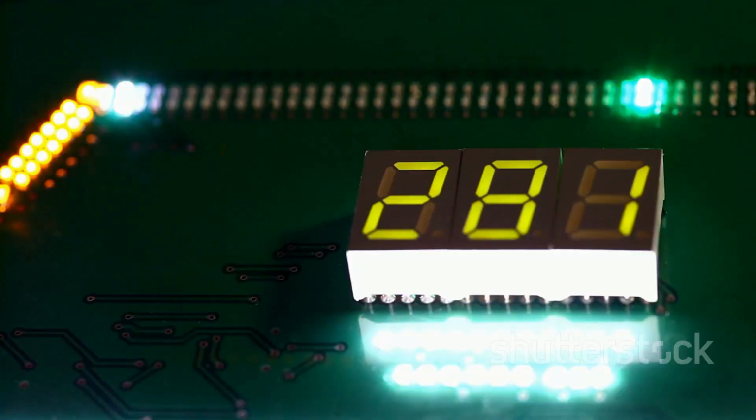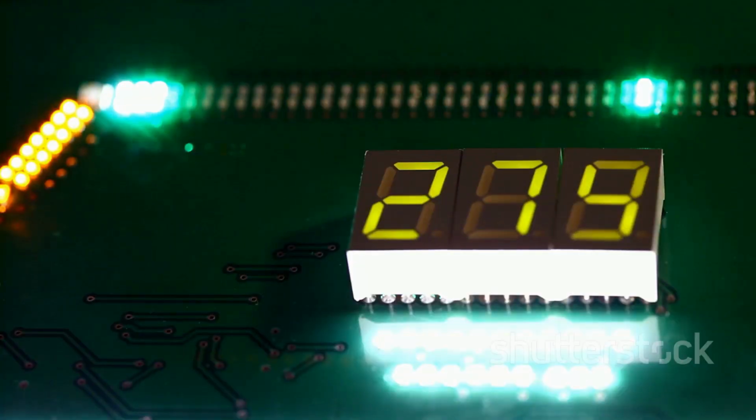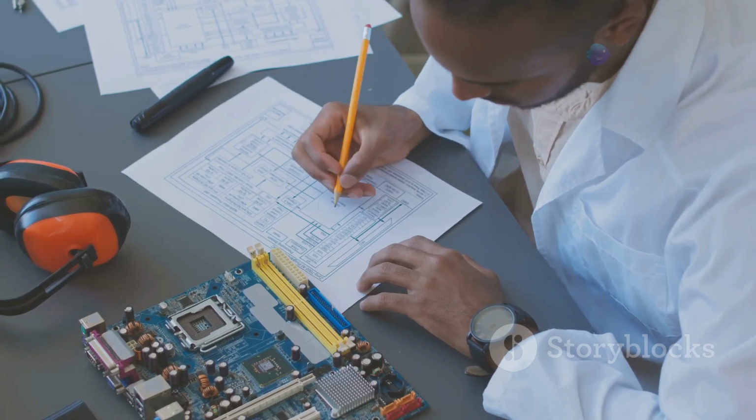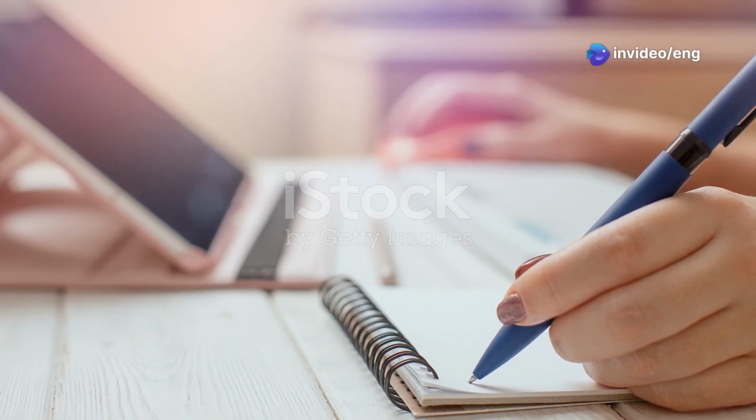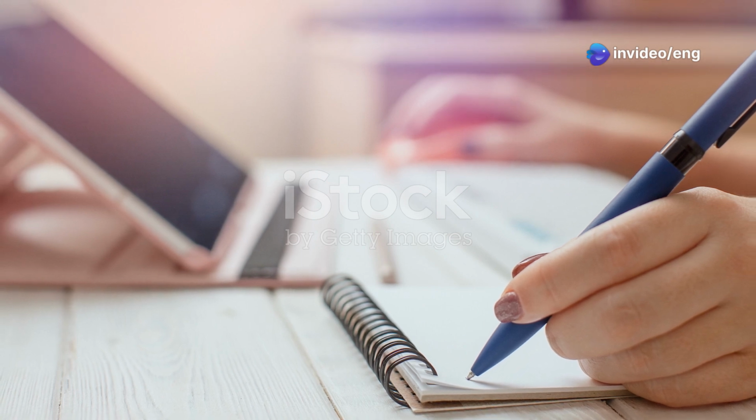Then there's the D flip-flop, short for data flip-flop. This one's a bit simpler. It has one input and simply stores whatever value is on that input. Imagine a notepad where you can write down a number and it remembers it for you.